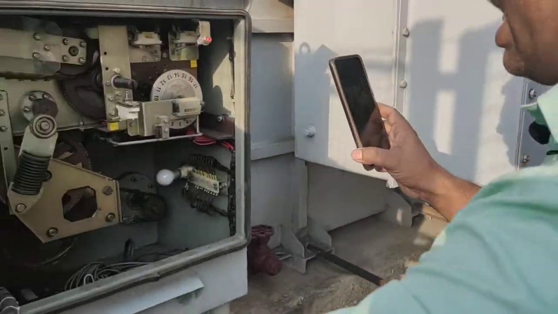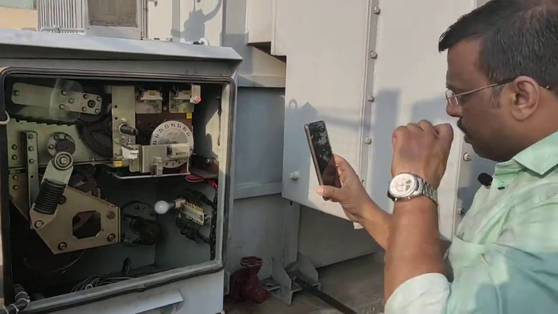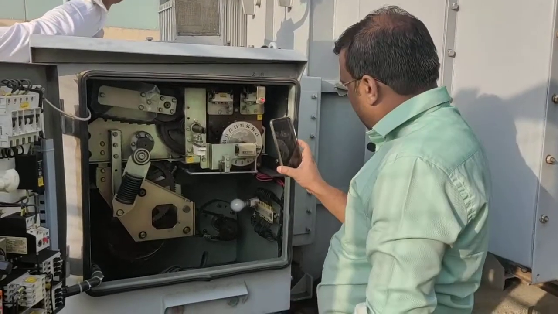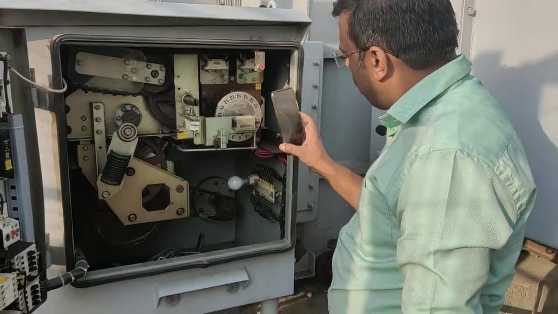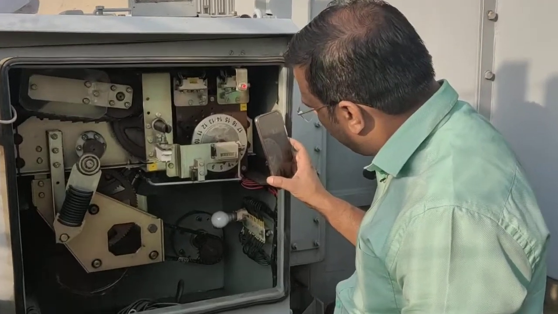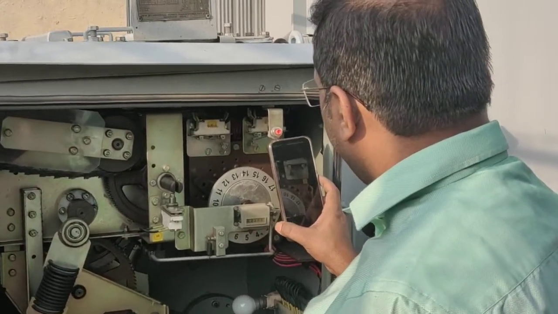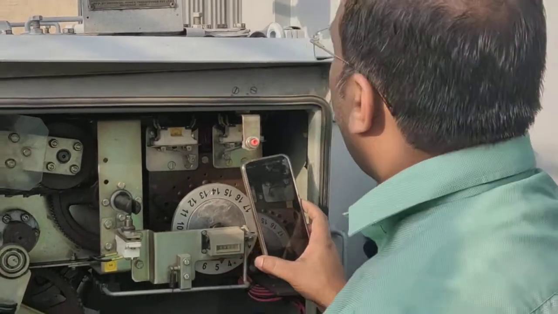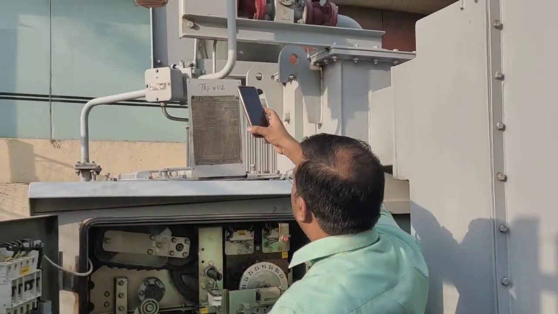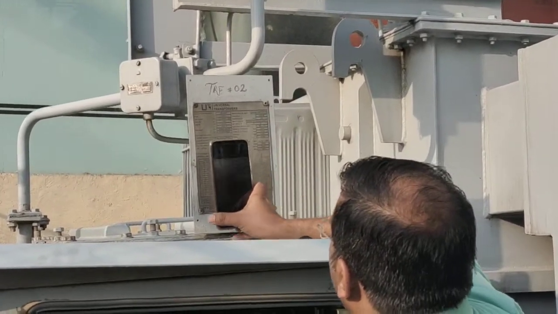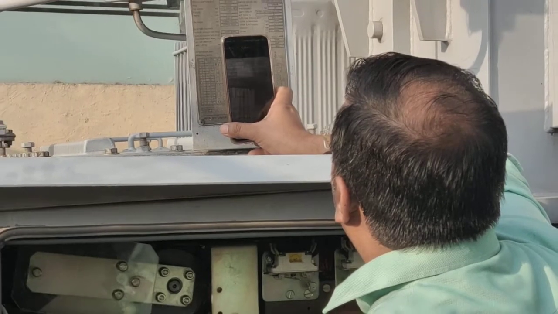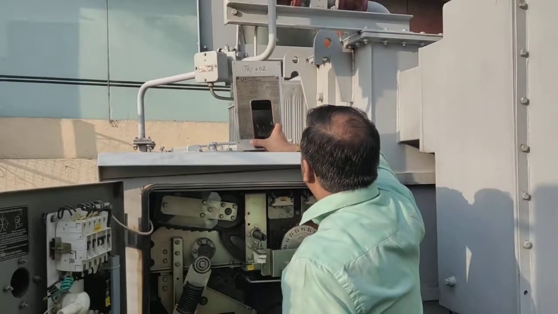Now we were discussing the OLTC yesterday. So this is the OLTC. If you see, the primary end is starting from 1 till 17. And the difference of the voltage is from where to where?